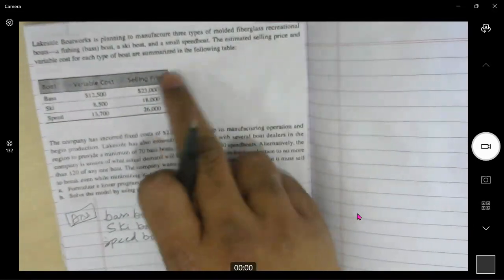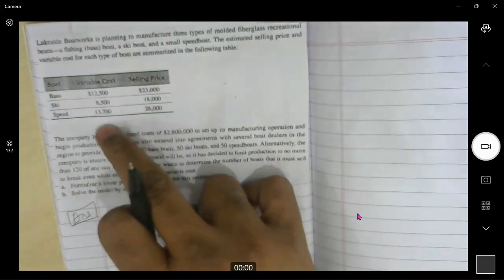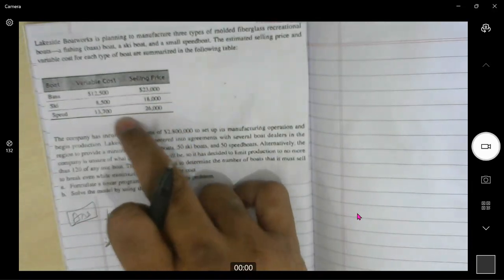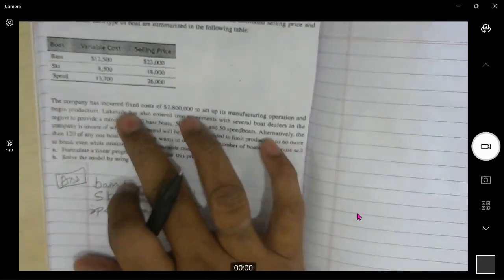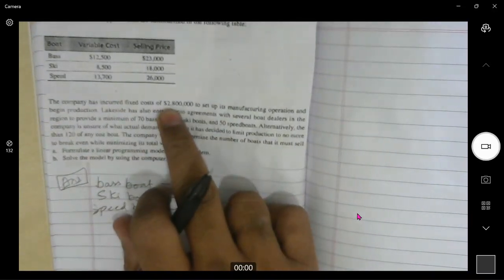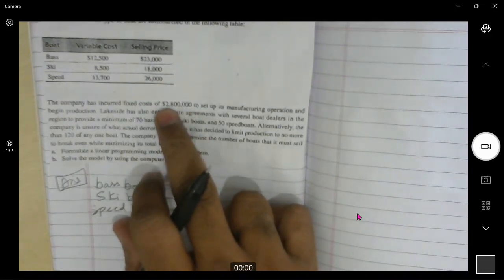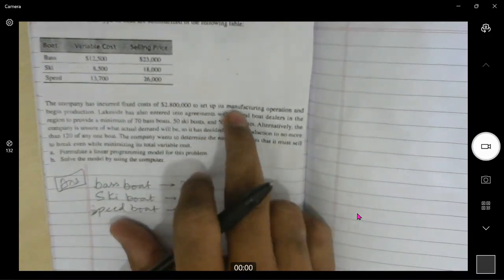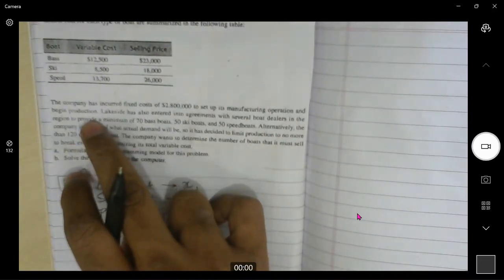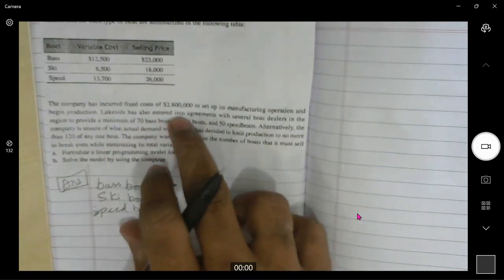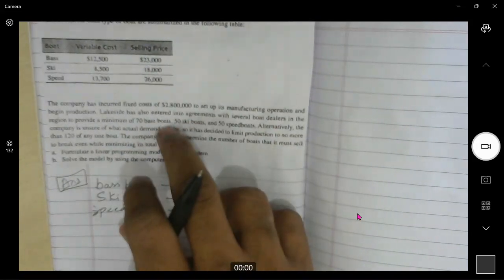Now, the estimated selling price and variable cost of each type of boat are summarized in the following table. So we are getting the variable cost and selling price of each one. Okay, so we will come to it later. Now, the company has incurred the fixed cost of 2,800,000 dollars to set up its manufacturing operation and begin the production. So a fixed cost is given, and Lakeside has entered into agreement with several boat dealers. Okay, we'll come back to that.